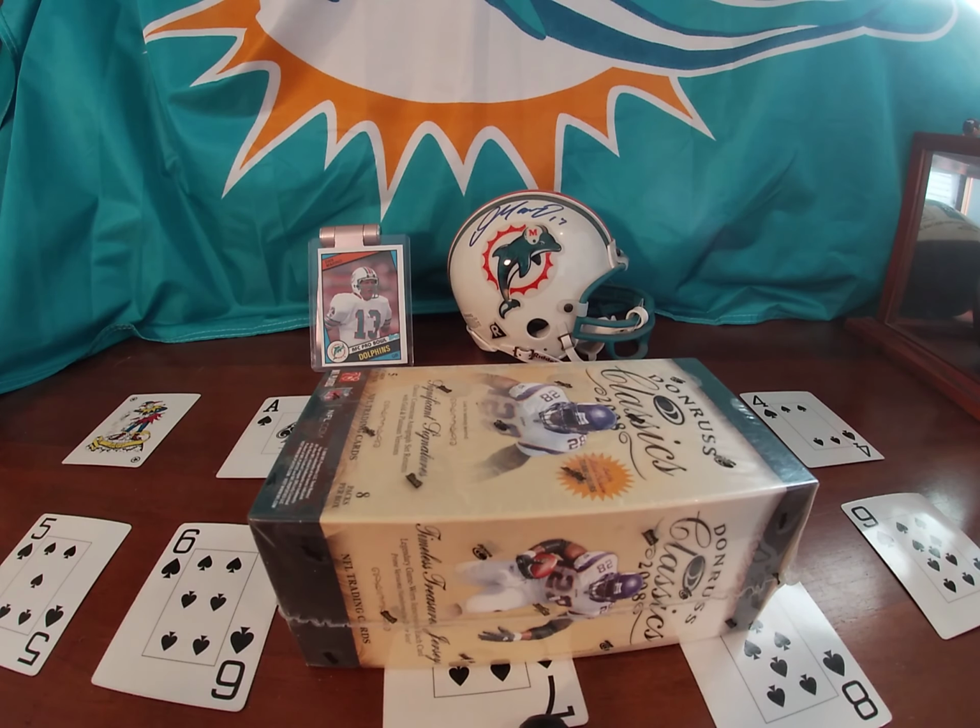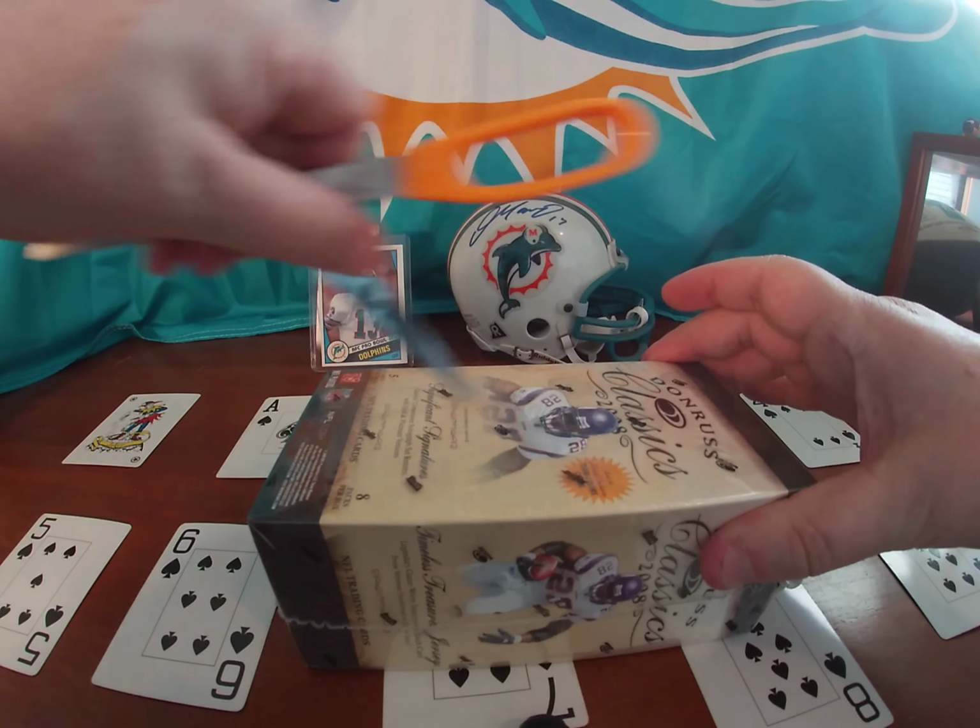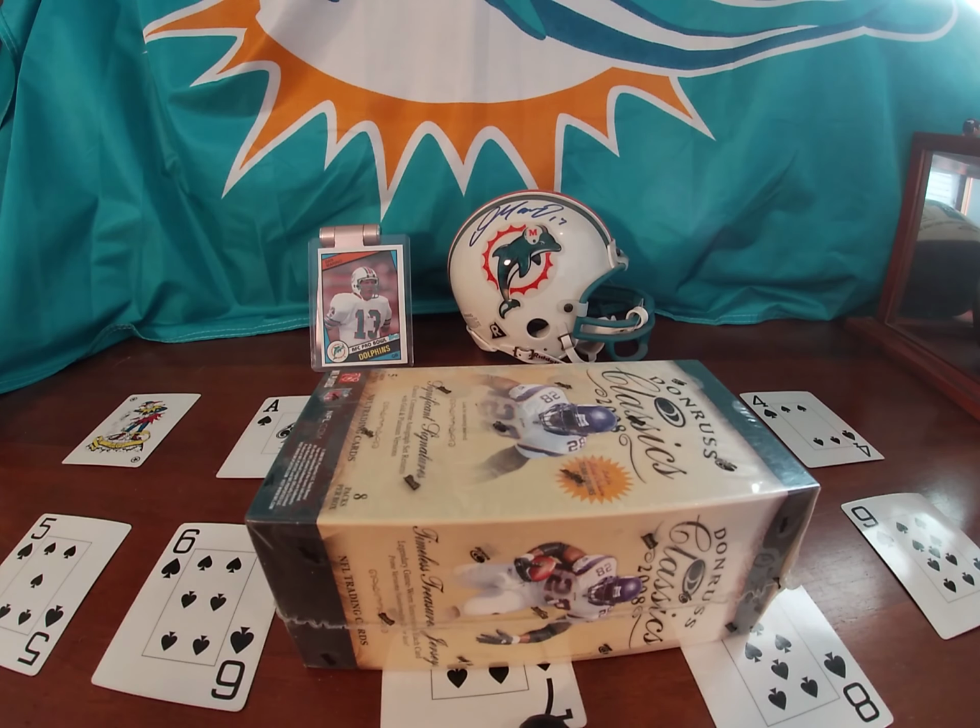I'll talk about this set just a tiny little bit. First of all, some of the rookies in this set are Matt Ryan, Darren McFadden, Jordy Nelson, DeSean Jackson, Joe Flacco, Matt Forte, Jamaal Charles. That's just some of the rookies that you can find in this set. You also got a ton of Hall of Famers in this set.